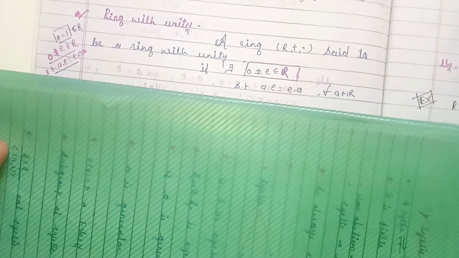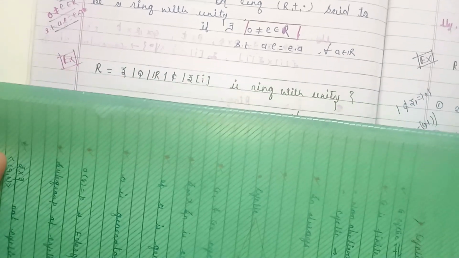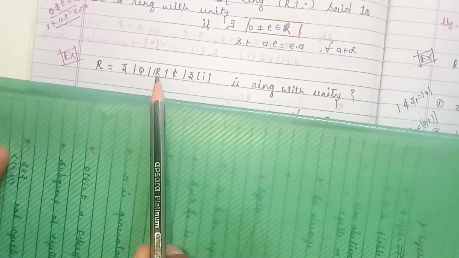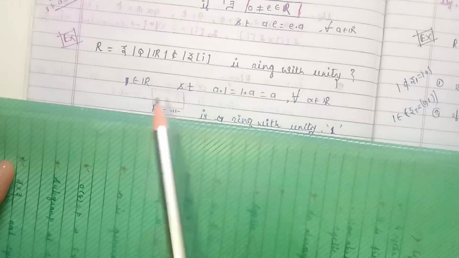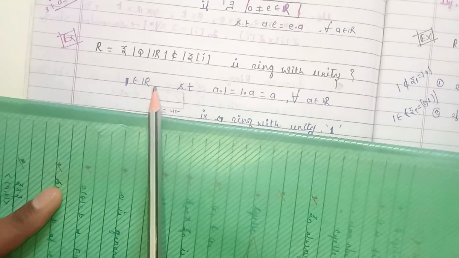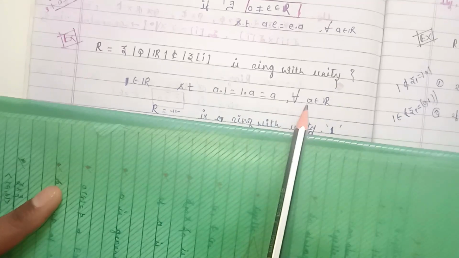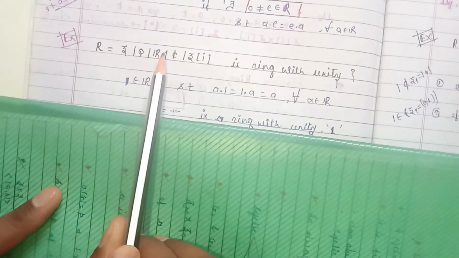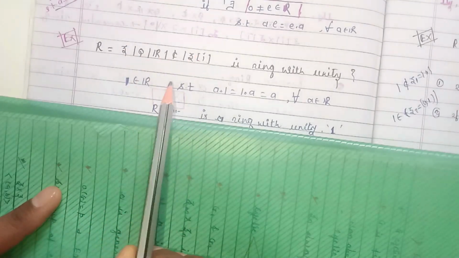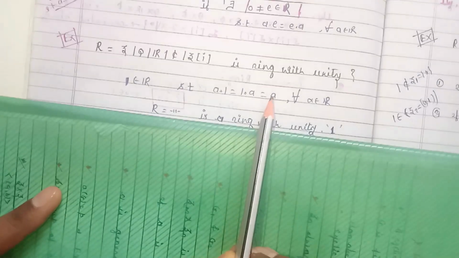Let's see some examples, in order to make this concept clearer. In my first example, I take Z, Q, R, C and the Gaussian integers: is each a ring with a unity or not? Let us see whether there is a unity element. If I consider 1 belonging to R such that a·1 and 1·a are equal to a for all a in R. Any element you consider from these rings, Z, Q, R, C, Z[i], with the element 1 under multiplication, satisfies a·1 = 1·a = a.